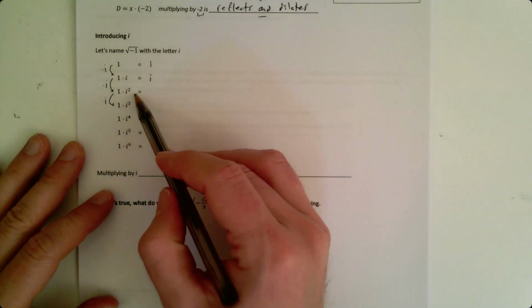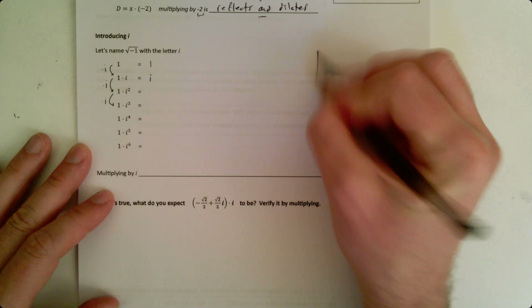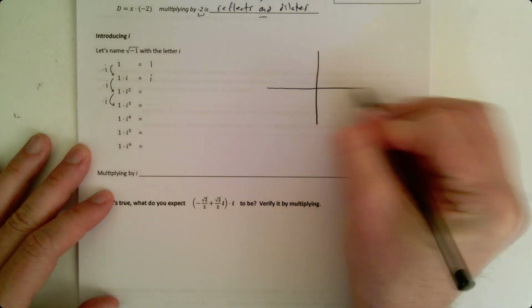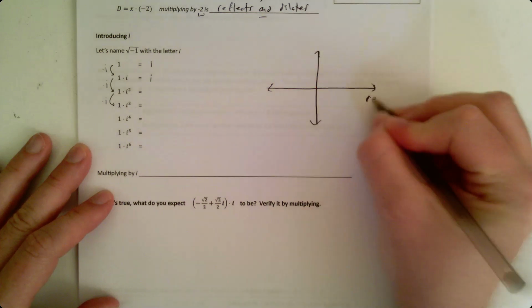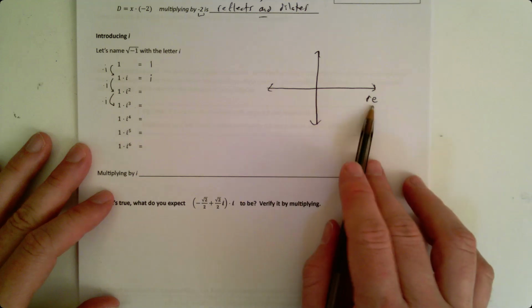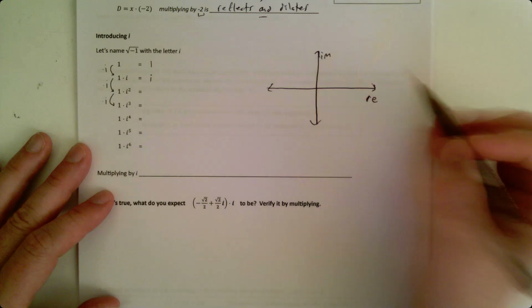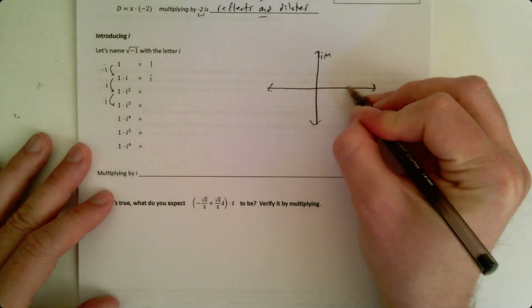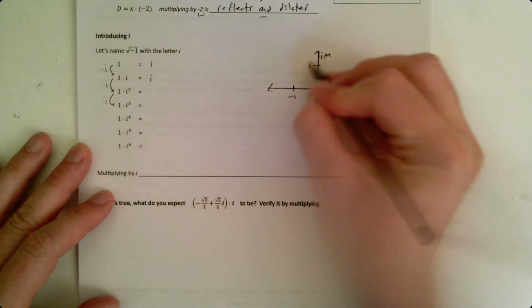So we're going to imagine i and i squared and i cubed and i to the fourth and i to the fifth and i to the sixth. And we're going to ask each time we multiply by i, what happens? So let's draw the complex plane. I didn't mention this in the last video, but we call this the real axis, and you often abbreviate it Re. This is the imaginary axis, which you often abbreviate Im. So let's make that one -1, -i, i.